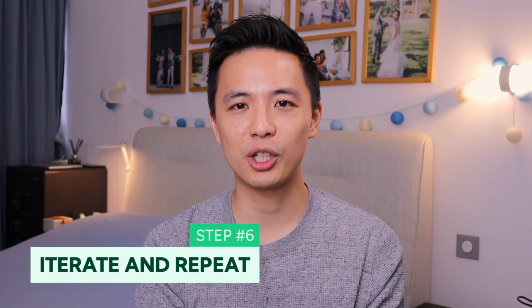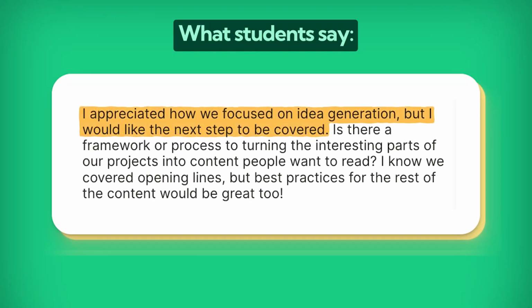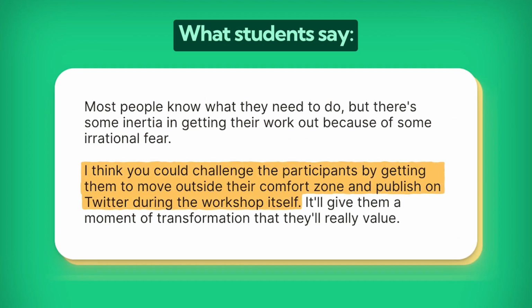Number 6, iterate and repeat. Now, after the live workshop, it's time to be very honest with yourself. Did the attendees have a really good time? Did they scream amazing? Or do you feel like you have won some new supporters? And what part do you think you can improve for the live workshop?